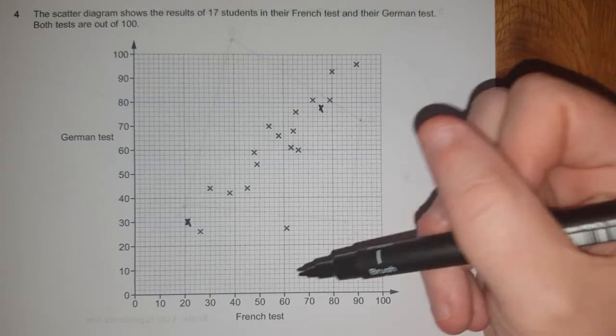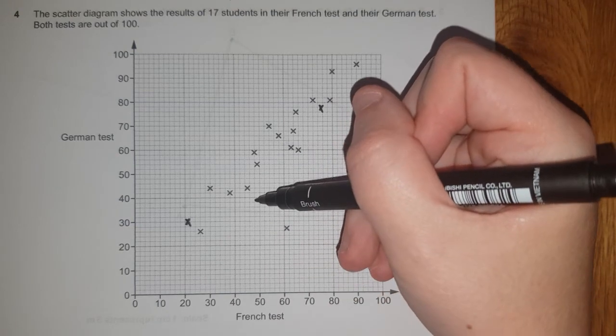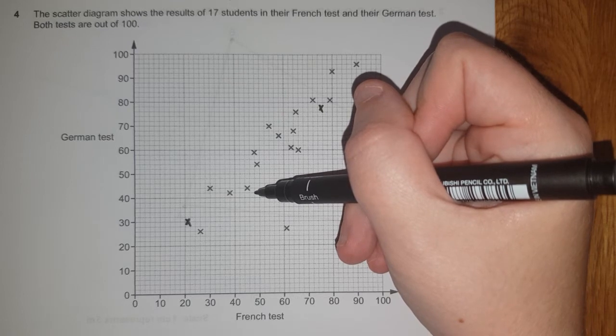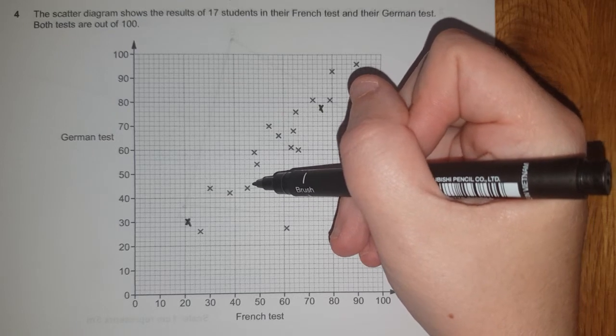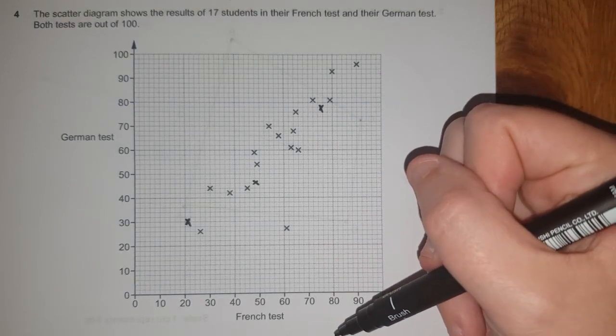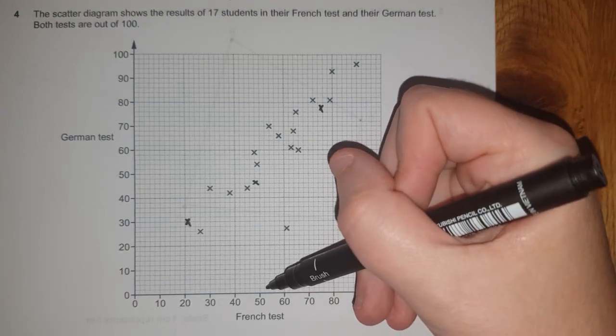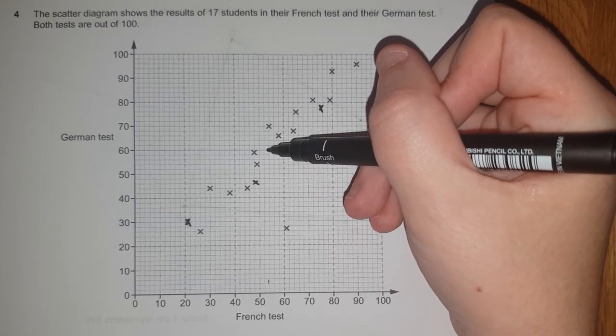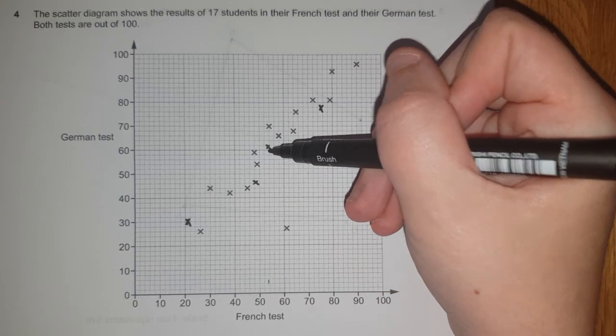You've got 48 and 46, so 48, 14. Remember, every one square is 2, so 2, 4, 6. They only give you half a square to be out, so try and be as exact as possible. 53 and 61, you're going to go 1.5 squares across, and then up to 61 is just half a square up.